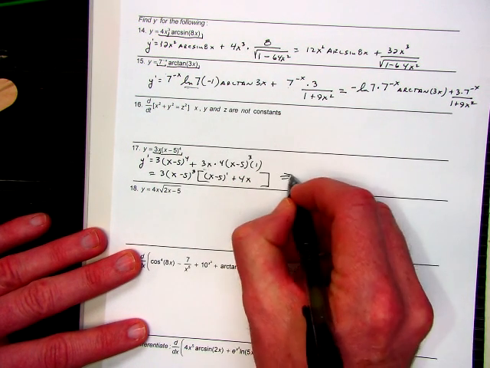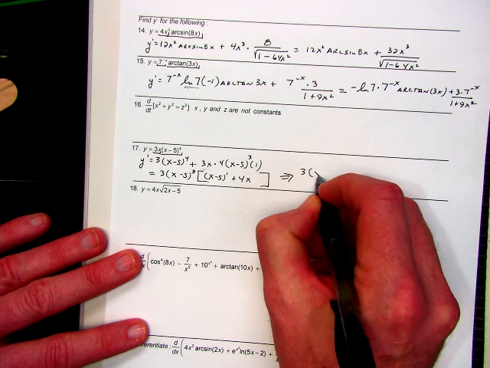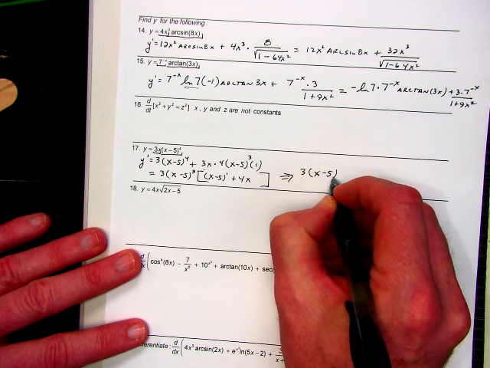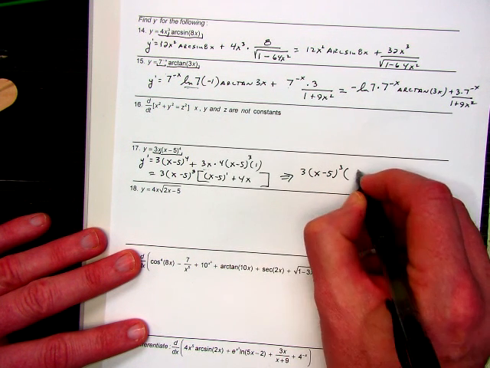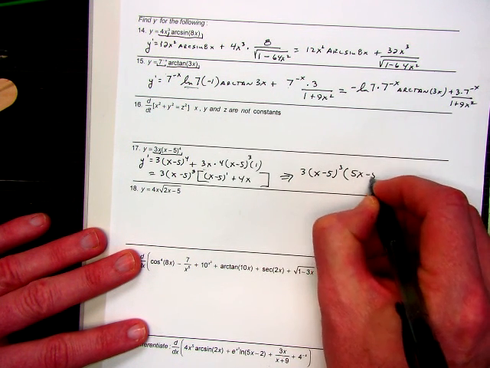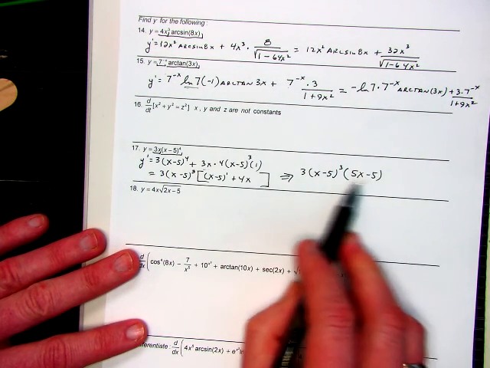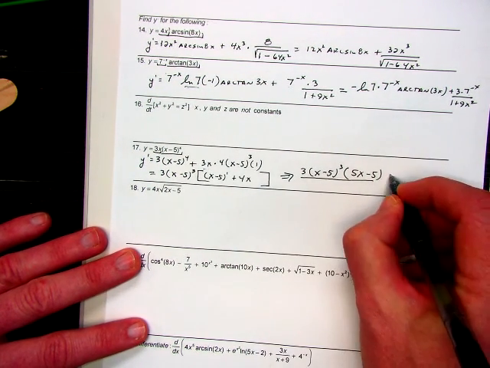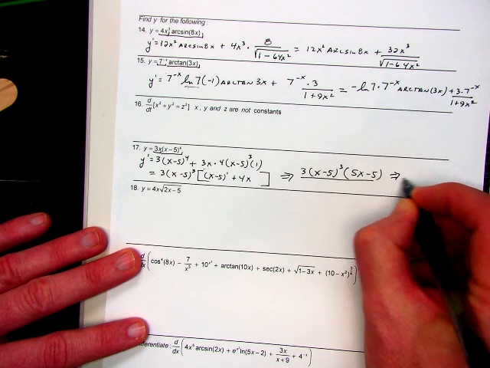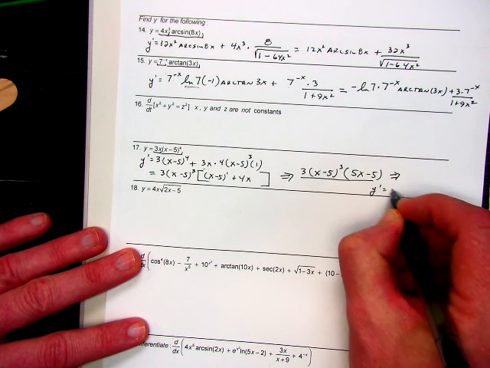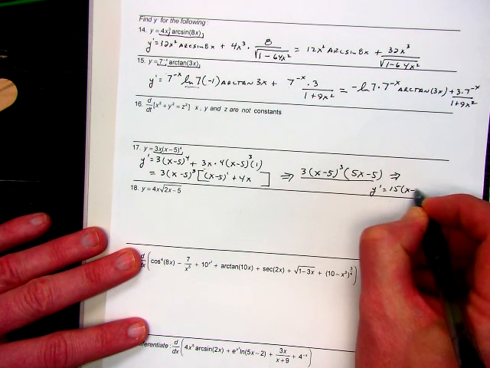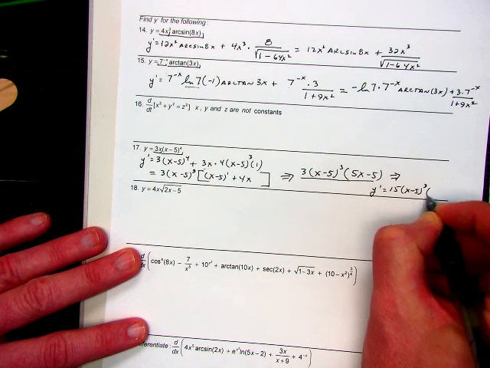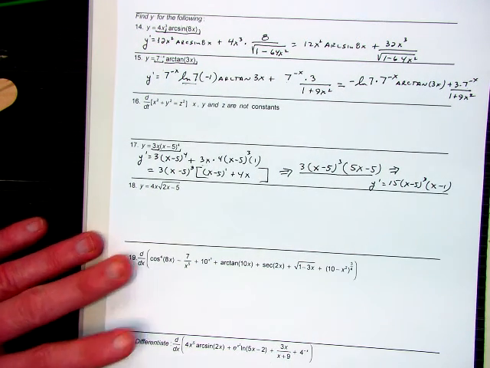So this cleans up to be 3 times x minus 5 to the 3rd power times 5x minus 5, which, believe it or not, we can still factor out a 5 there. So this is fine, but ultimately, y prime is equal to 15 times x minus 5 to the 3rd power times x minus 1. Okay?